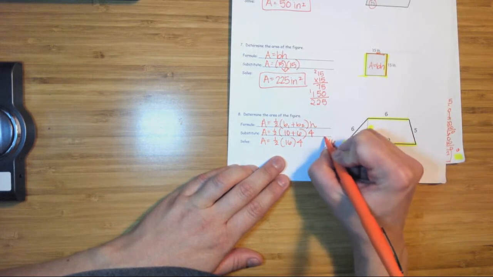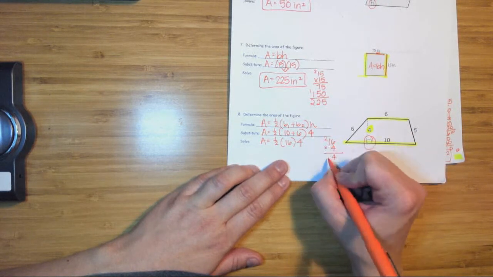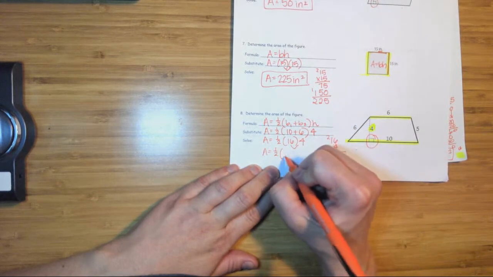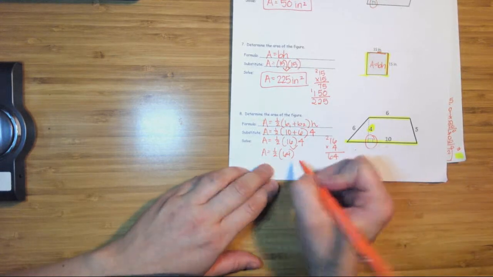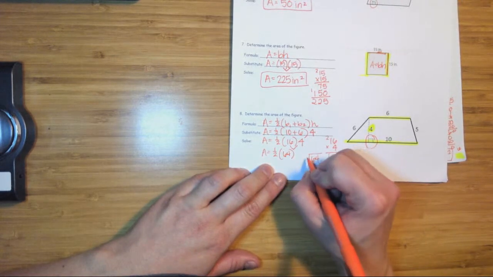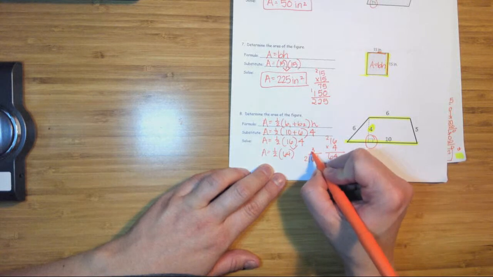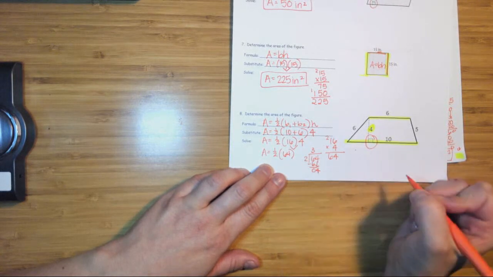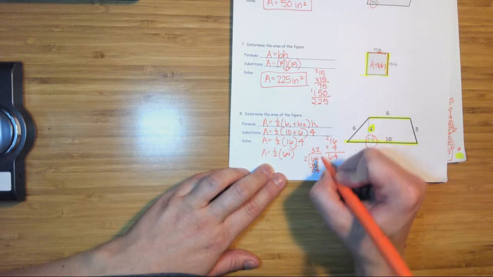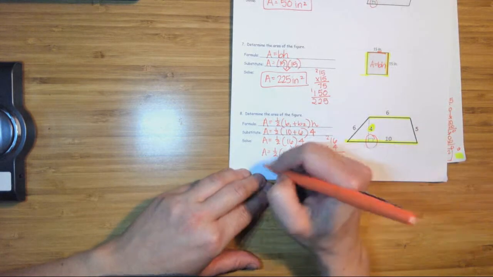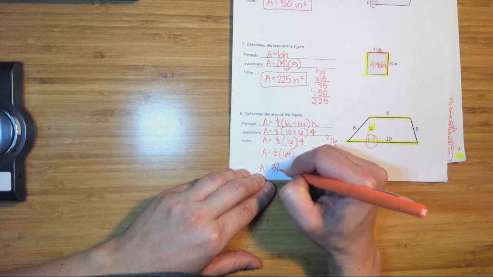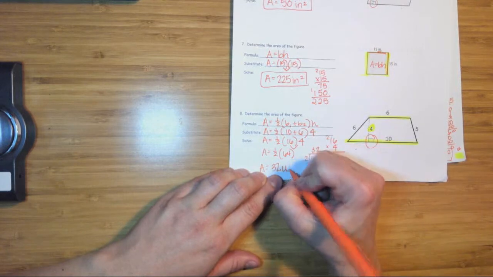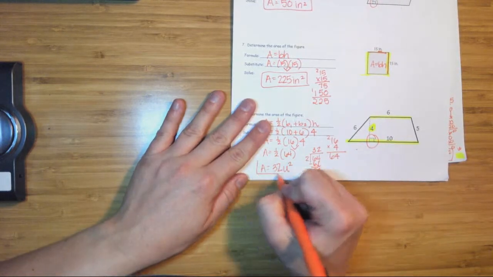4 times 6 is 24. 4 times 1 plus 2 is 6. So now I have area equals 1/2, and 16 times 4 is 64. Now I'm going to take half of 64, so that means to divide it by 2. 2 goes into 6 3 times. 3 times 2 is 6. Subtract, you get 0. Bring down your 4. 2 goes into 4 2 times exactly. So the area of this trapezoid is 32, and it doesn't tell me any units like inches or anything like that, so I use a U for units and then squared.